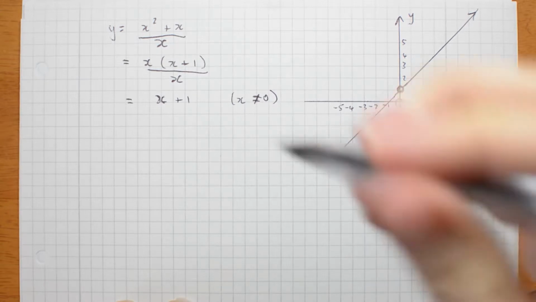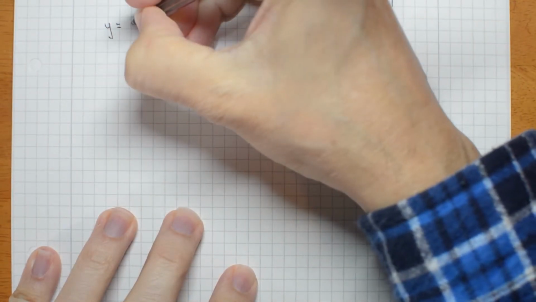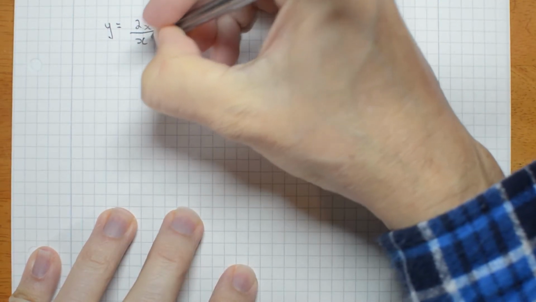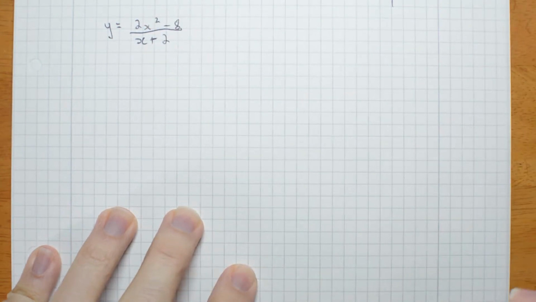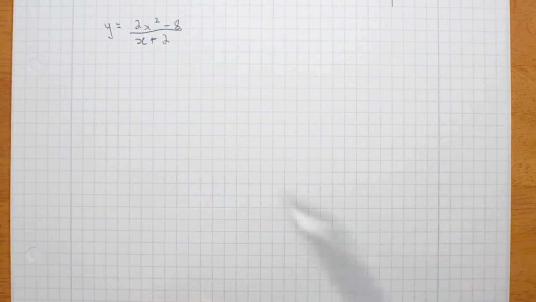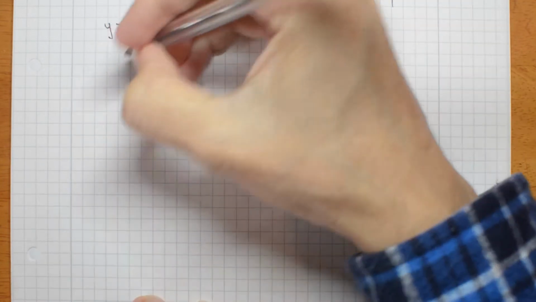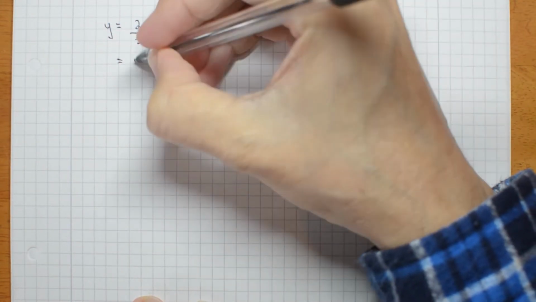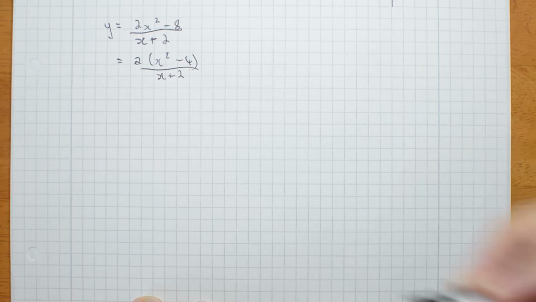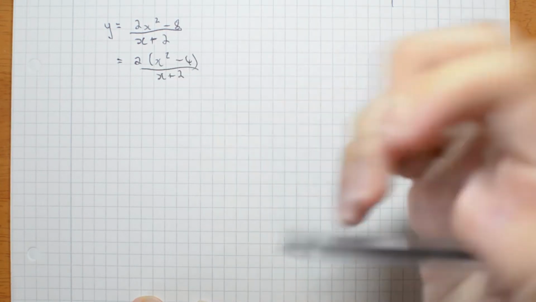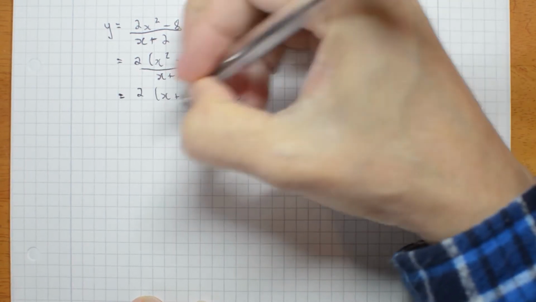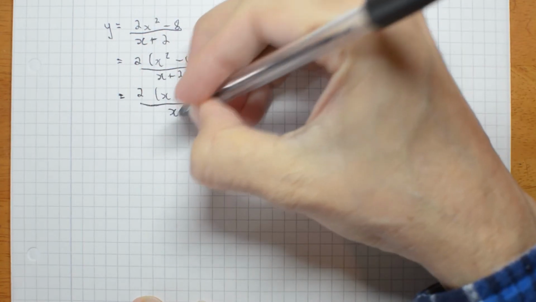Let me try another one. Y equals 2x squared minus 8 divided by x plus 2. So this one isn't quite as obvious as the previous one, but I can still factorise this. So let's have a go. Always simplify first. Factor of 2, x squared minus 4 over x plus 2. This is a difference of 2 squares. That's 2 x plus 2 x minus 2, all over x plus 2.